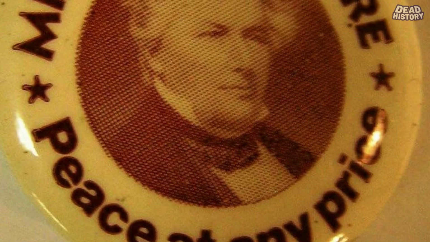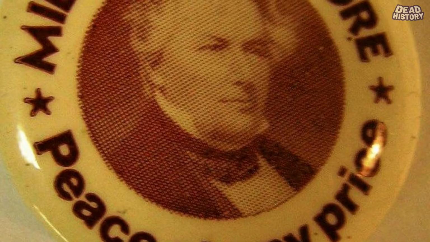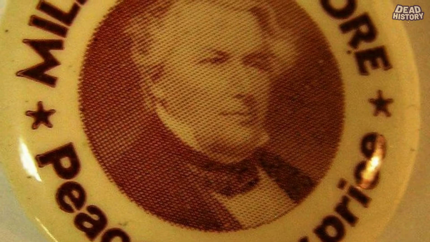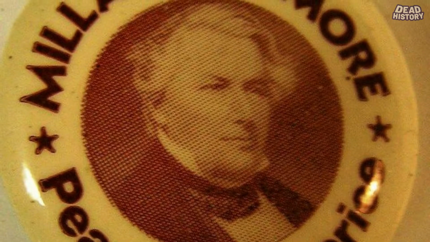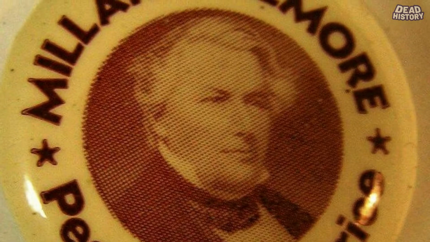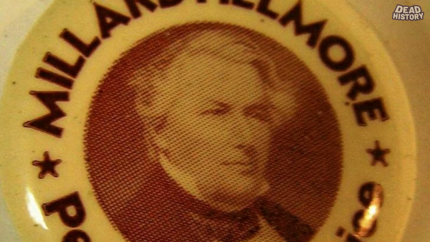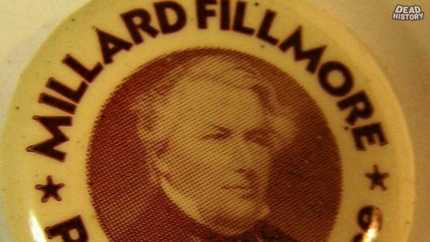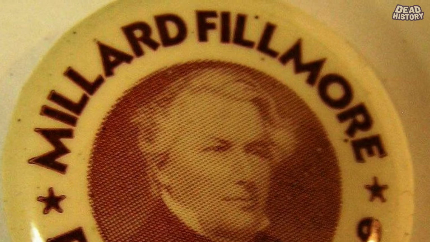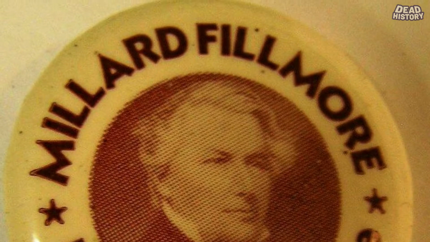The long agony is over, Fillmore wrote afterward. These several acts are not in all respects what I would have desired, yet I am rejoiced at their passage and trust they will restore harmony and peace to our distracted country. That was Fillmore's words. However, the compromise did not hold up, and of course the Civil War broke out in 1861.